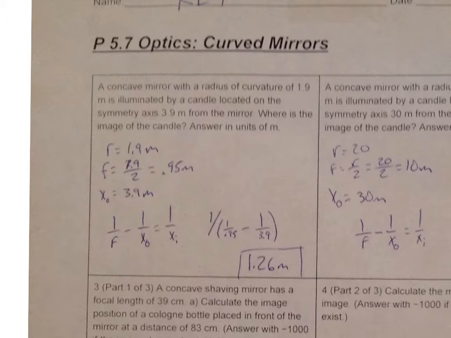So first off, when you look at a concave mirror with a radius of curvature of 1.9 millimeters, you have to find the focal length by using the equation F is equal to R divided by 2. So we'll use that over here, and we get that 1.9 divided by 2 is 0.95 for a focal length.